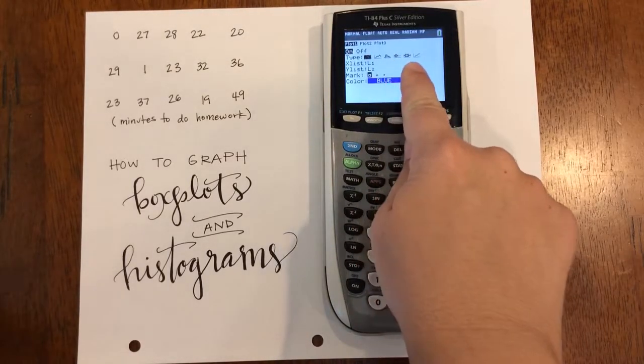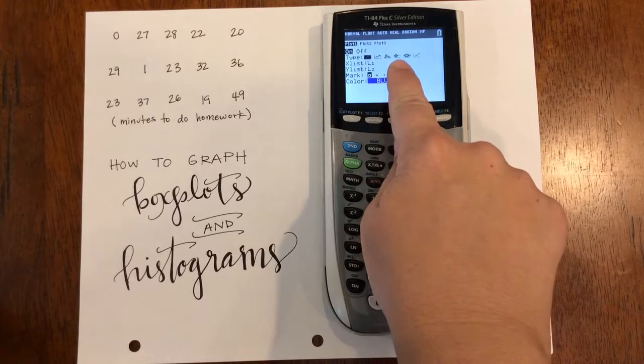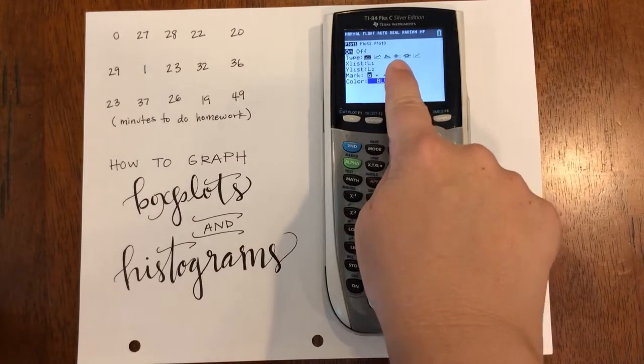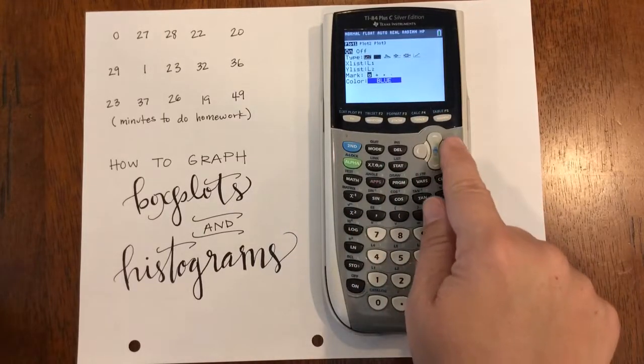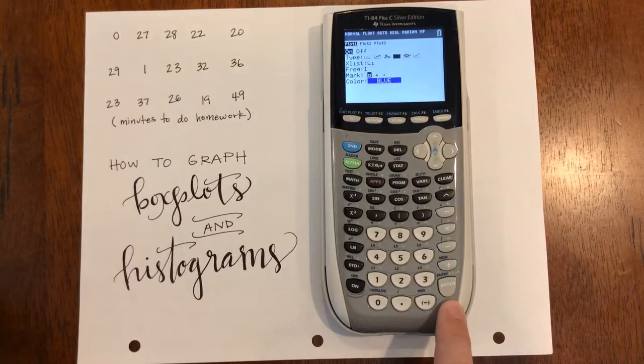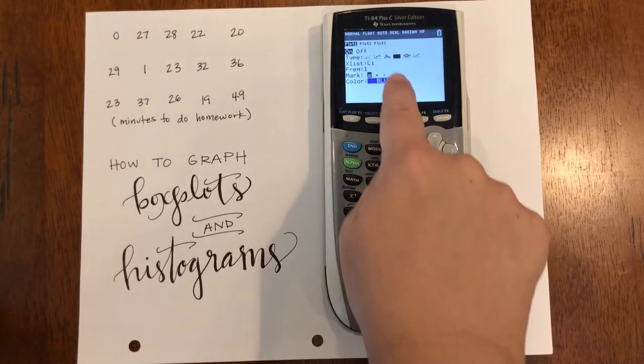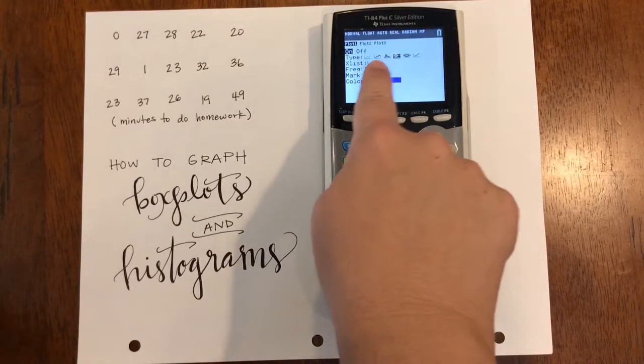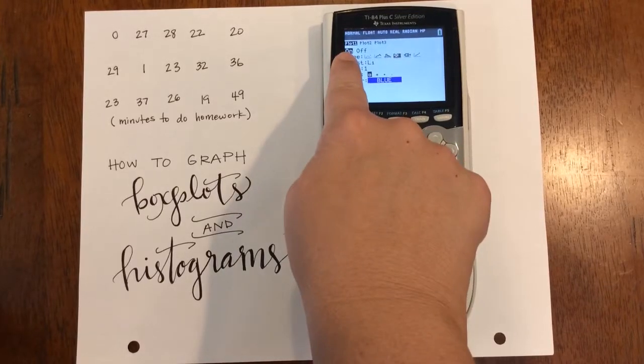Why don't we go ahead and start with a box plot. There are two types of box plots, one with dots, one with no dots. The dots represent the outliers. So let's always choose the one with the dots. To choose it, you want to push enter. You know when you've entered when the item you want to choose has changed color. See how that's darker than all the other graphs?